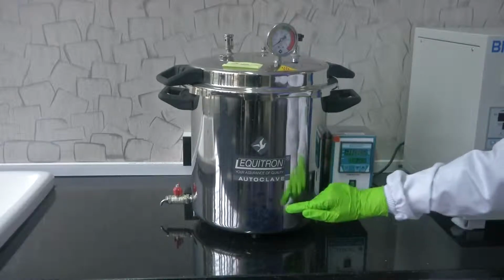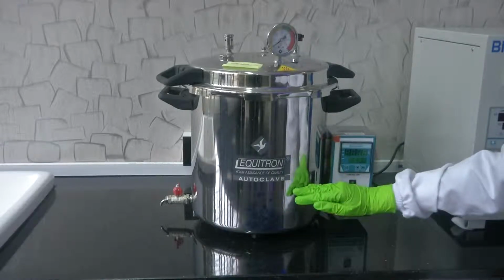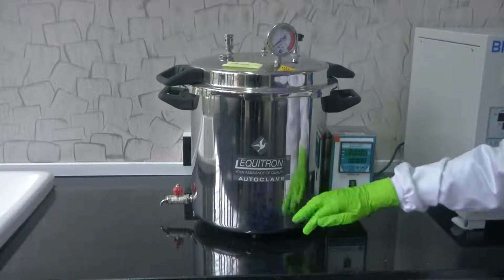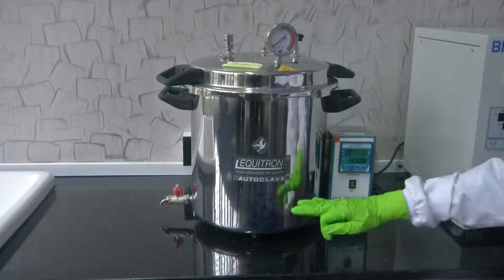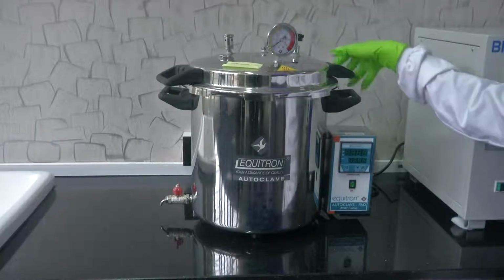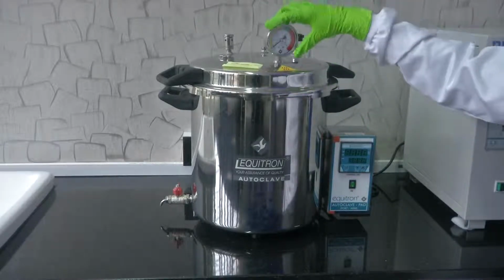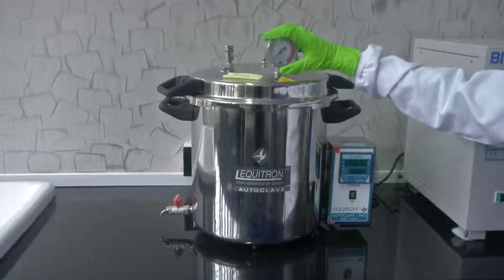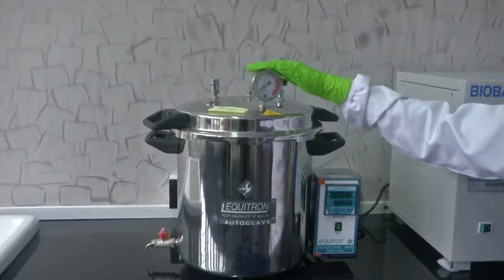Always ensure the water level is much higher than the level of your heater. Once that is done, you see there are different valves on the top. Here is a dial which indicates the pressure that is built.